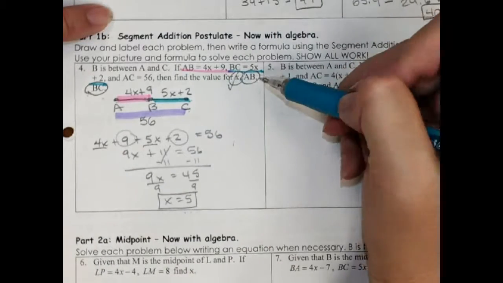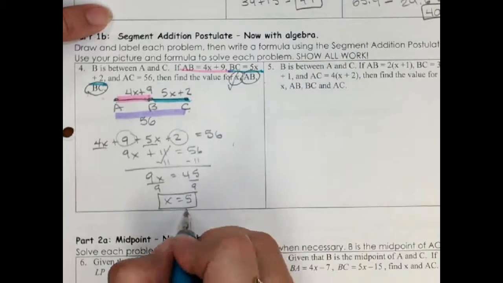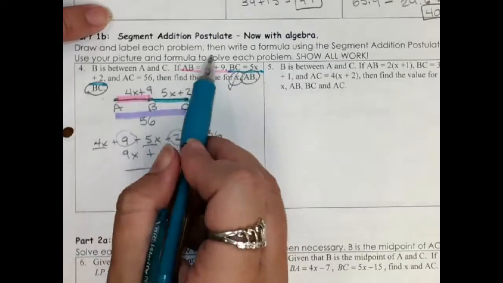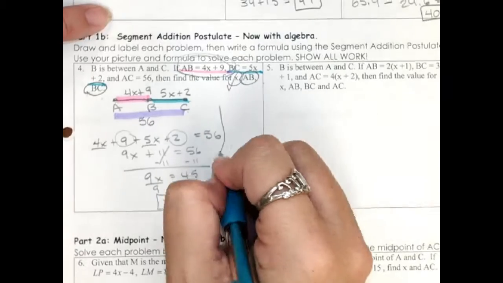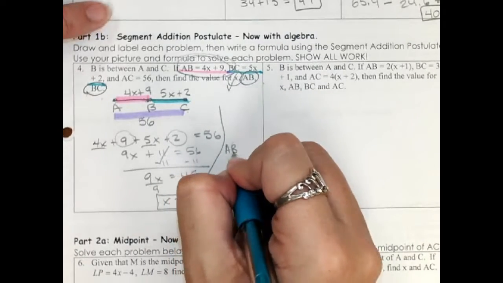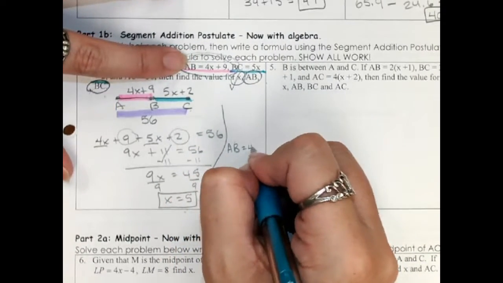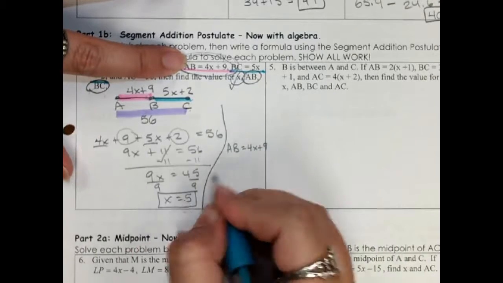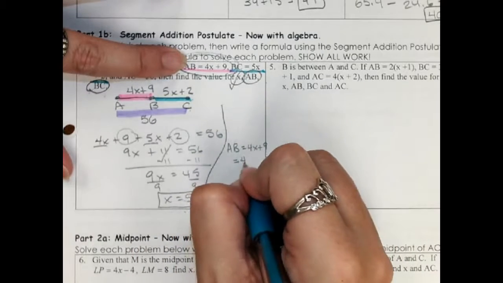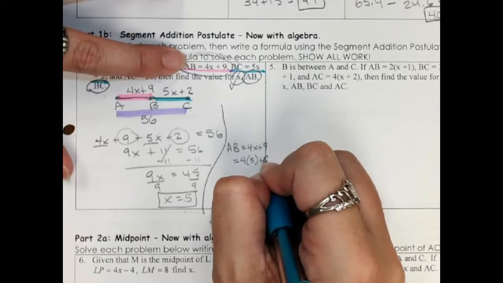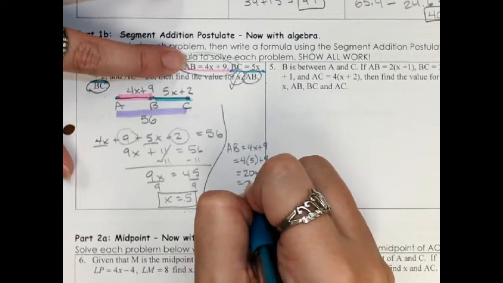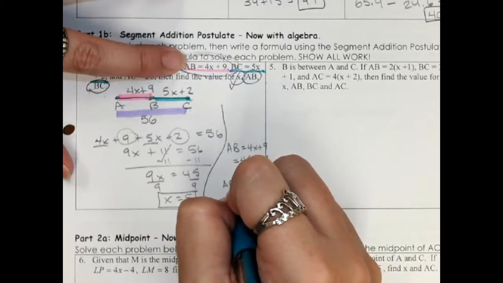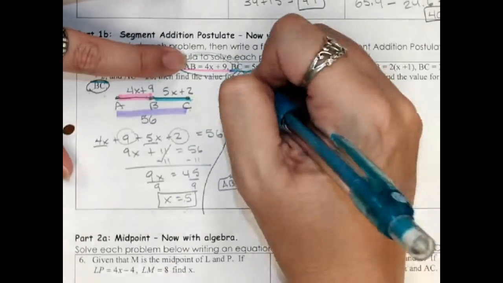Now I also need to find AB. So I'm going to take this 5 and plug it into what was AB. Well, it's right here. AB equals 4x plus 9. I'm going to plug this 5 in. So I've got 4 times 5 plus 9. 4 times 5 is 20, plus 9 is 29. AB equals 29. That's this one. I'm going to check it.